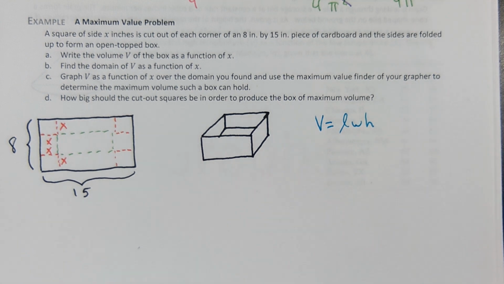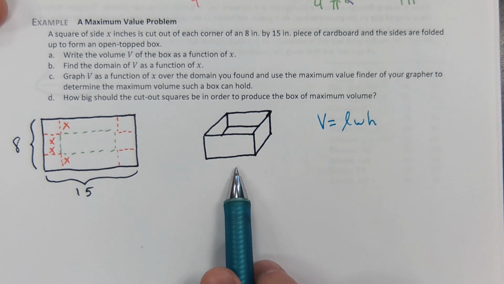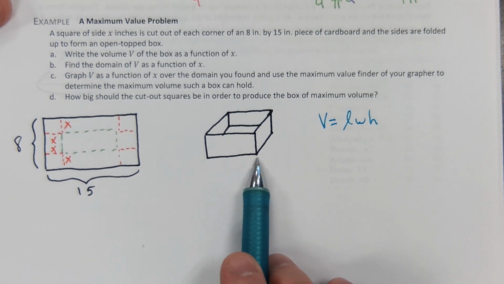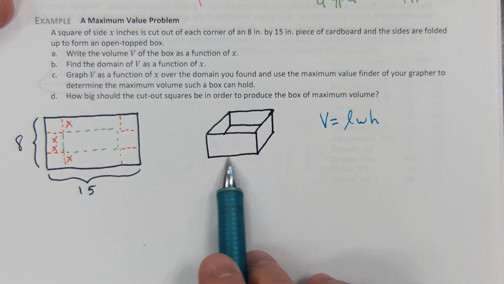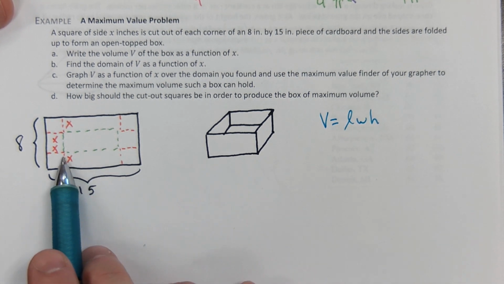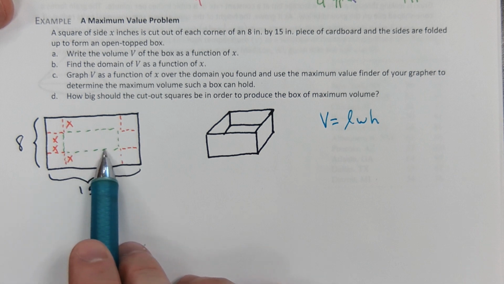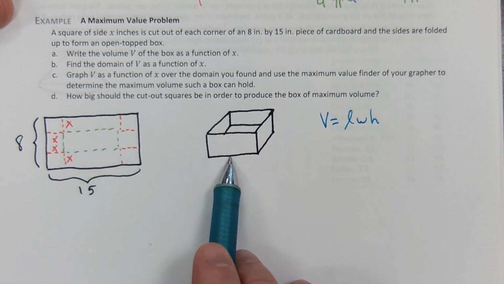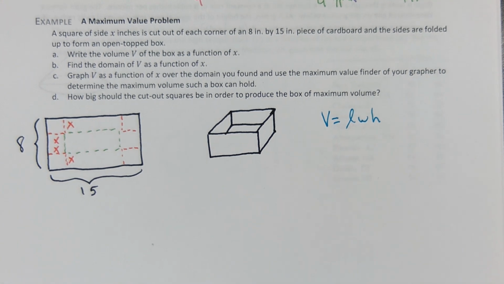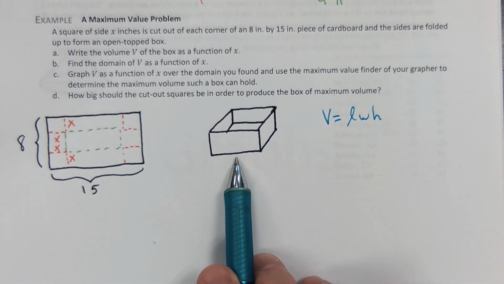Anyway, let's find the length, the width, and the height, but in terms of x, because we need our volume to be in terms of x. We'll say this is the length. It doesn't matter which one you call length. This side right here is this green dotted line. But what is that? The box was 15 wide, but then a couple squares were cut out of it. So what can we write here? 15 minus 2x will be that one.